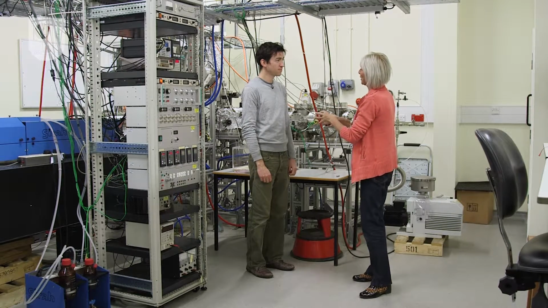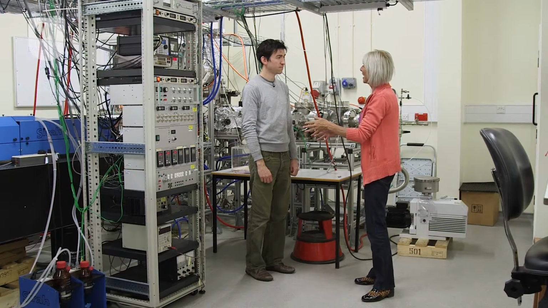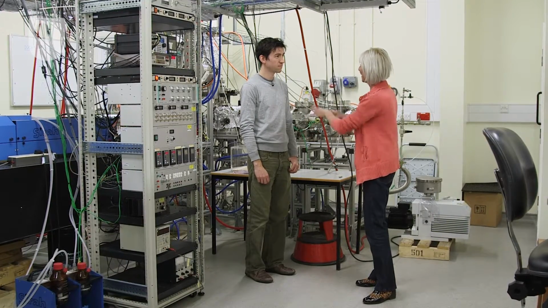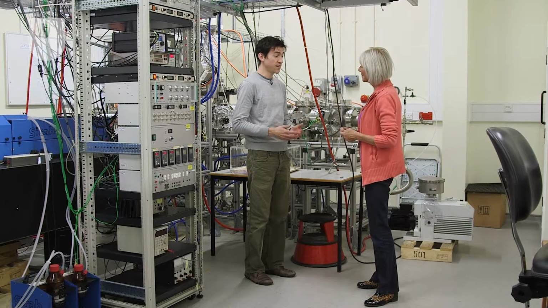Sam, your research lies at the interface between chemistry and physics. Can you tell me a little bit about it and the kind of experiments you do in your lab? Yes, so we're interested in how molecules and small clusters of molecules respond to radiation. We're particularly interested in fundamental biological molecules, so for example, subunits of DNA.